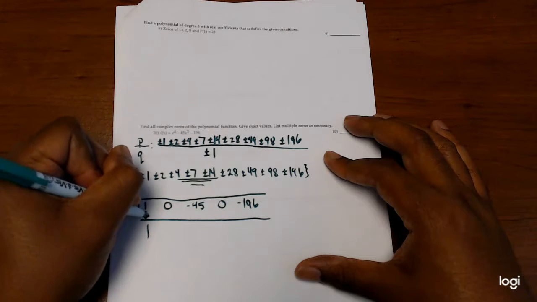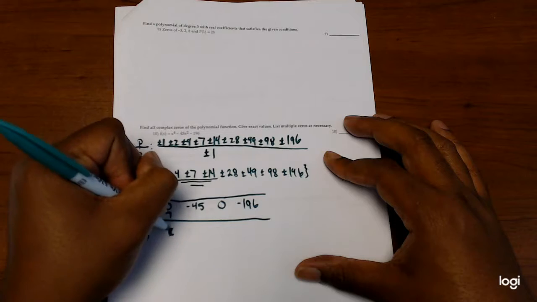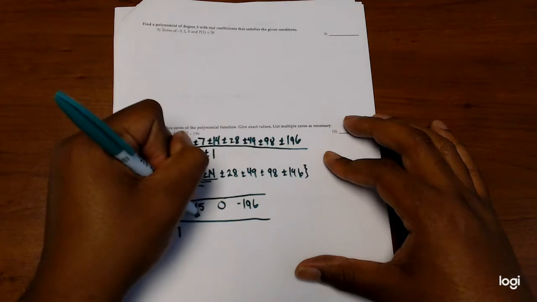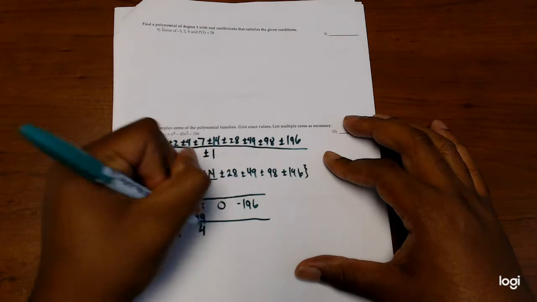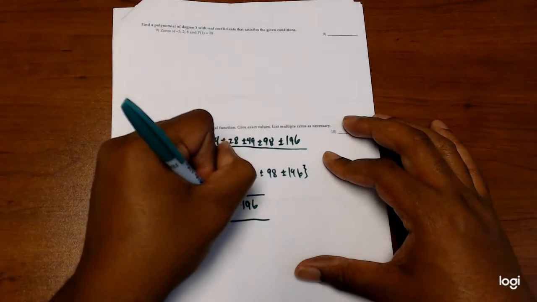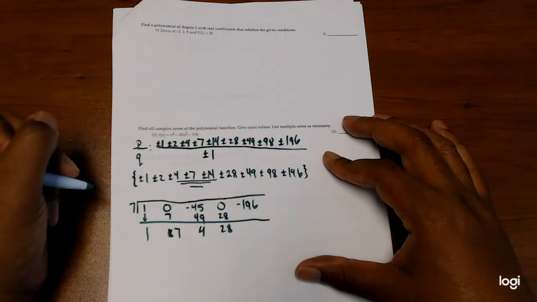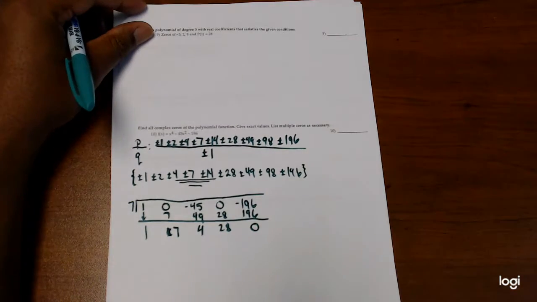So I drop the 1, I multiply and I add, 7, and then I multiply to get a 49, and then I add to get a 4, and then I multiply to get 28, and then I add to get 28, and then I multiply one last time to get 196. So look at that, 7 is a zero.